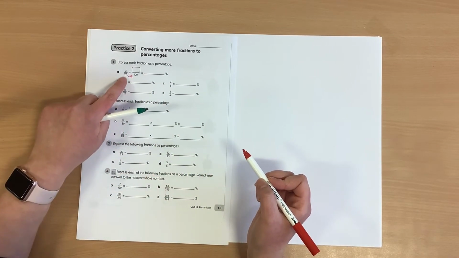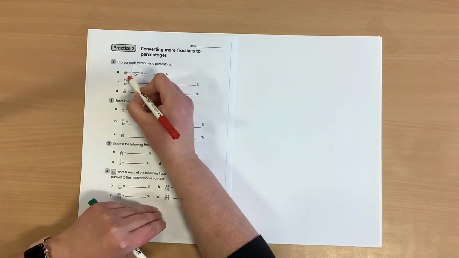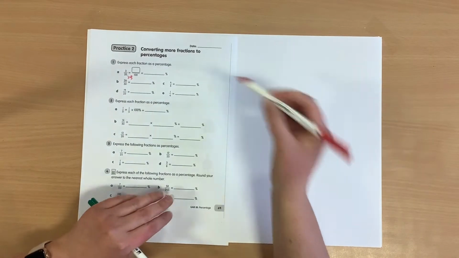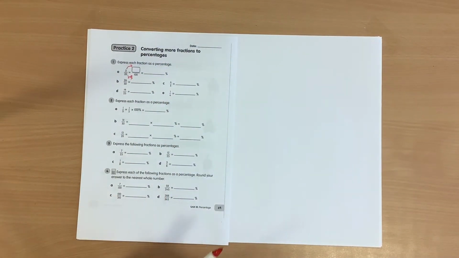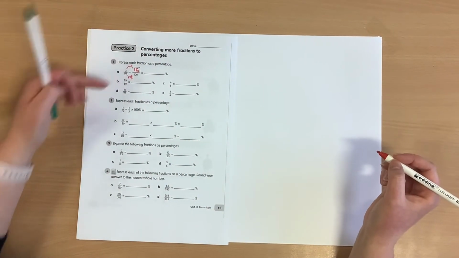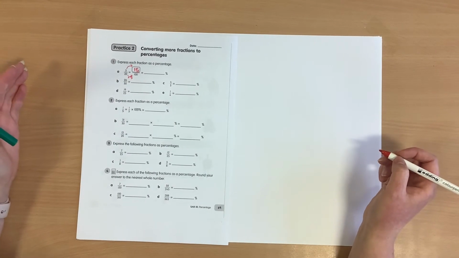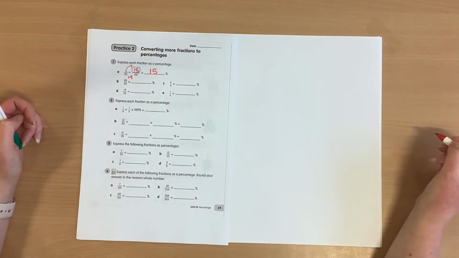20 times 5 is 100, so I'm going to multiply by 5. And if we remember again, we do the same to the top. So 3 times 5 is 15. So now I've got 15 out of 100, which I can then easily convert into 15%.